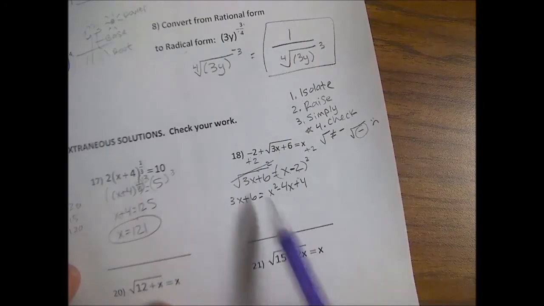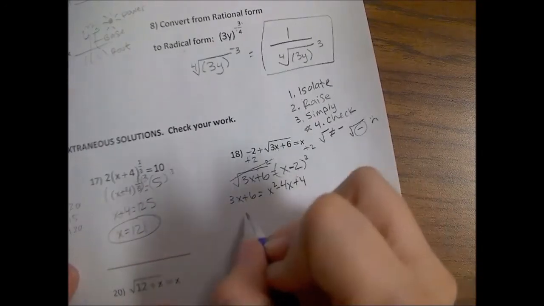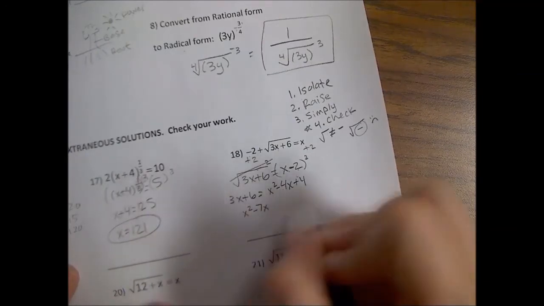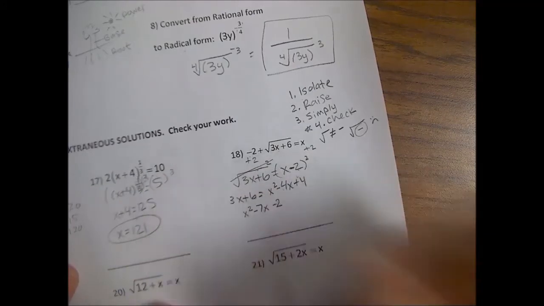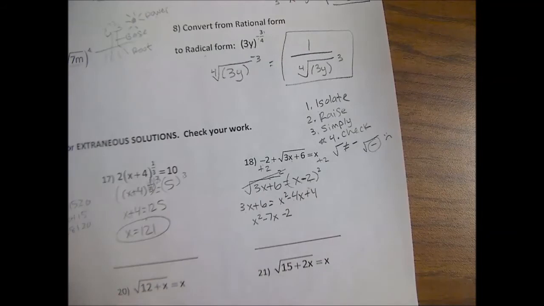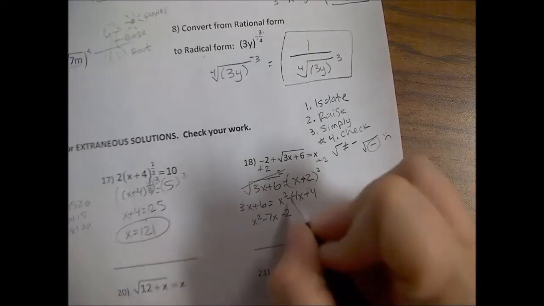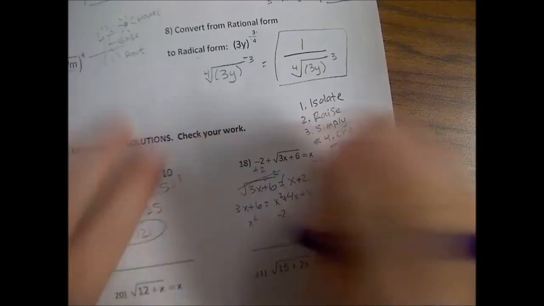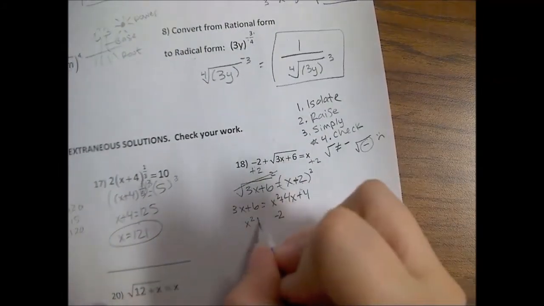I see an x squared, so I'm going to bring everything over to it. We will end up here with x squared -4 minus 3 gives me -7. And then 4 minus 6 gives me -2. Okay, I did something wrong. Yes, I did, because what did I do wrong? Oh, you know I did. There should be a +2, which means this should be a +4. So now we actually have 4 minus 3, which is +1.